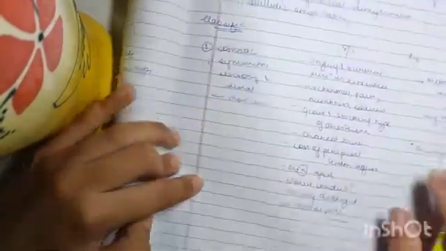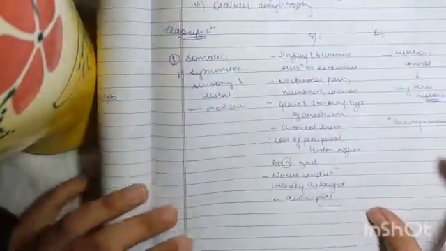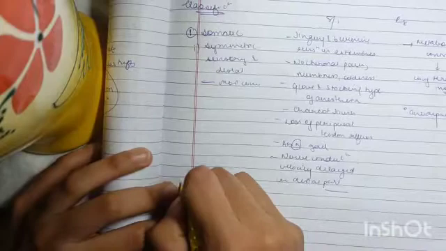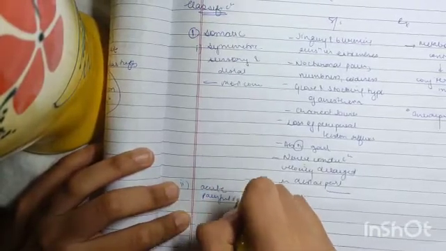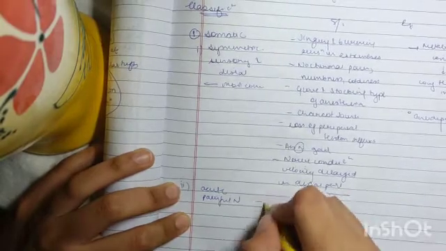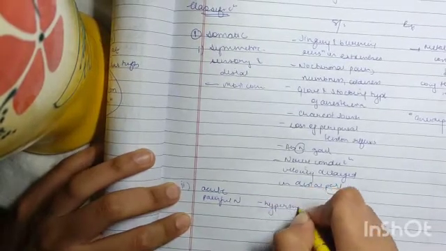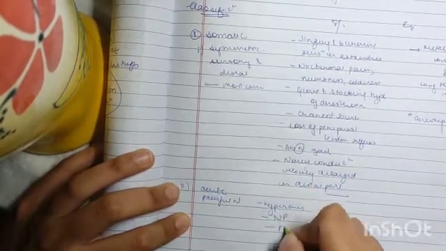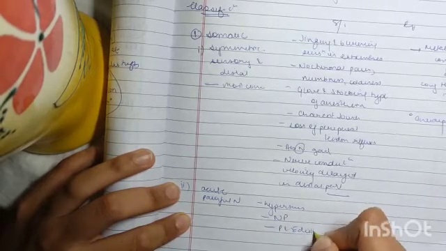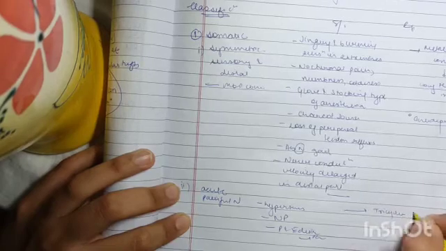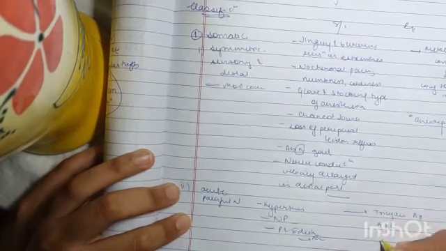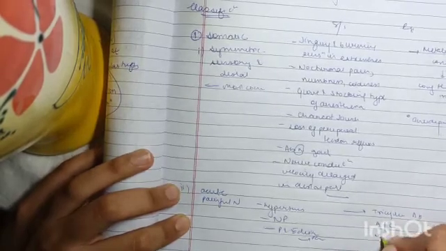Then is the next stage, which is the acute painful stage. Similarly, hypersensitivity, nocturnal pain, physical and emotional distress will lead to pain. Now over here, first of all, we will give tricyclic antidepressants, anticonvulsants, also methylcobalamin.